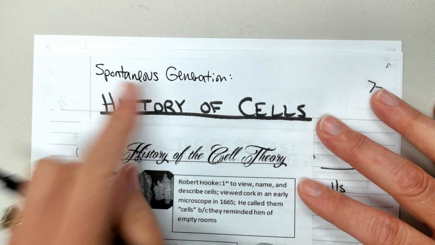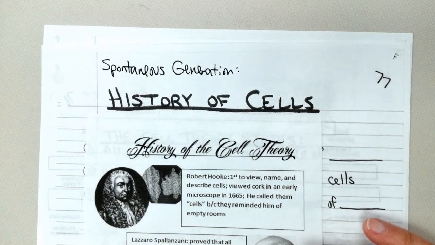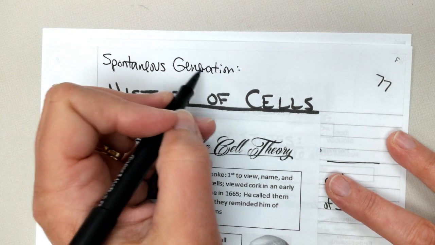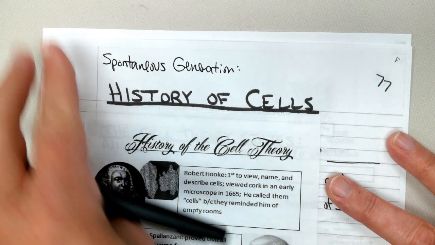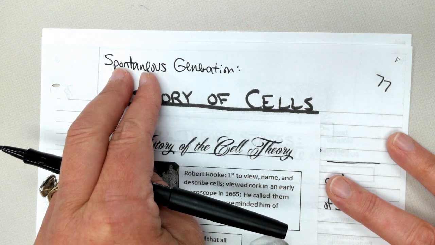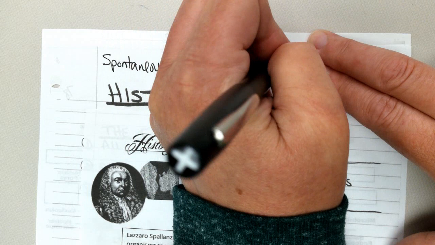If you're a spontaneous person, you do anything out of nowhere. Generation is talking about generations, living things coming from ancestry basically. So this is talking about life just coming out of nowhere, where life arises from non-living things.